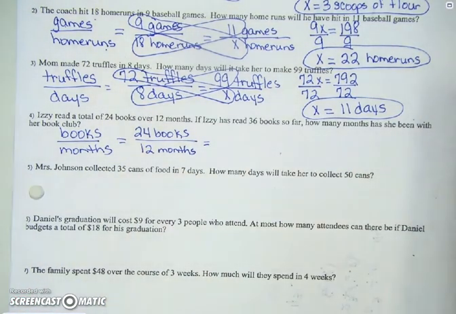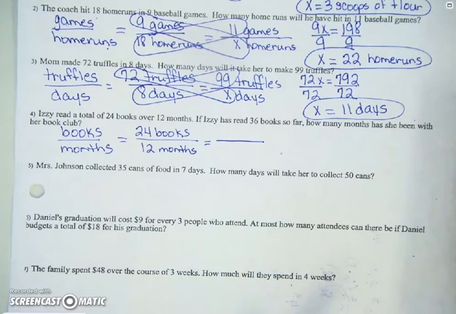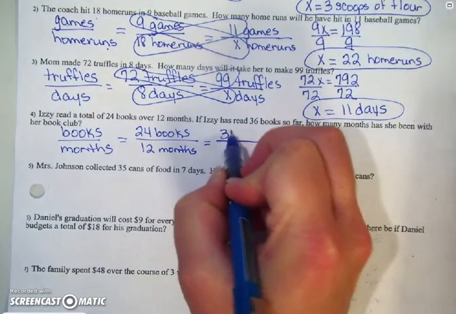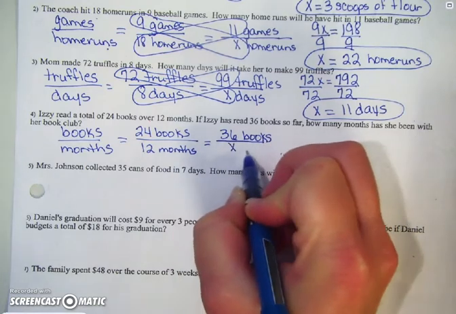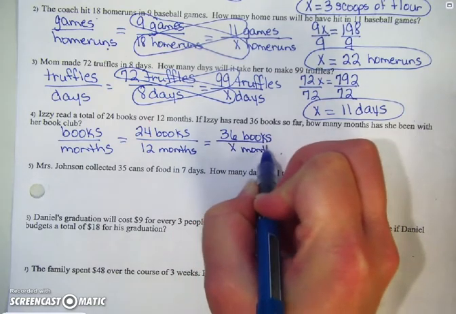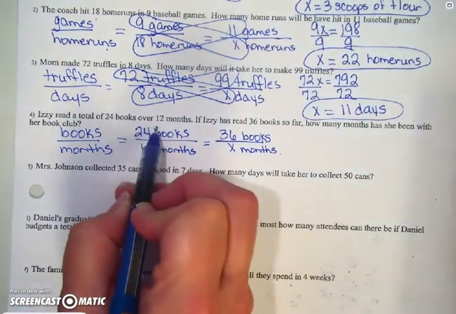And then number 7. Who's number 7? Okay, Justin, what is going to be the other side of our proportion here? 36 books over X. And X is going to represent our months. And so now we're going to do our cross product.